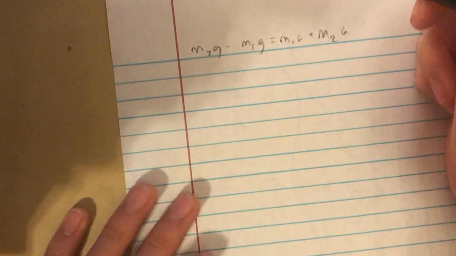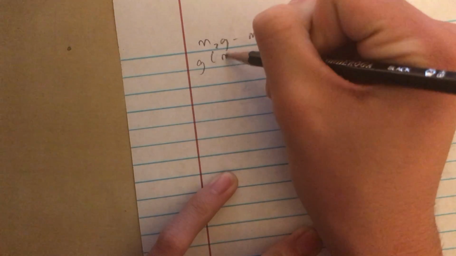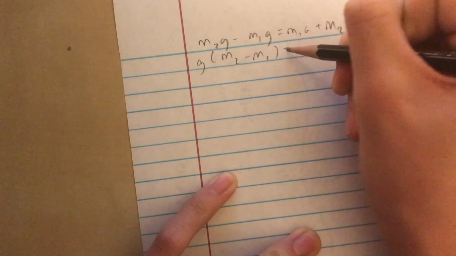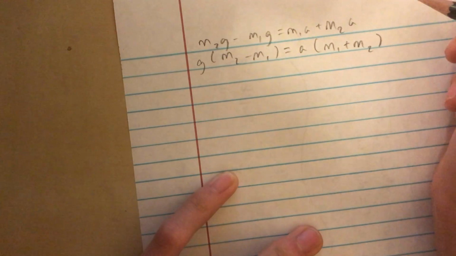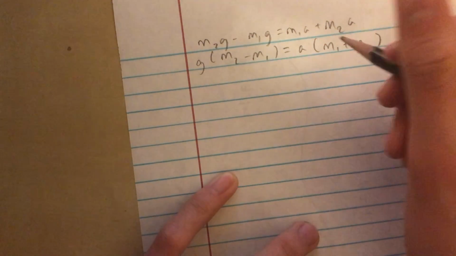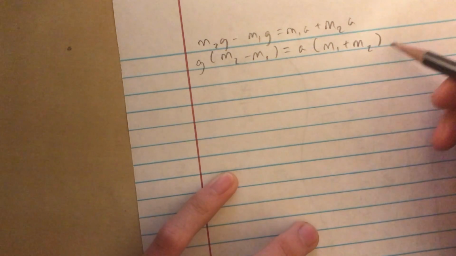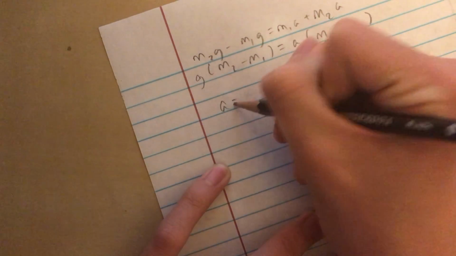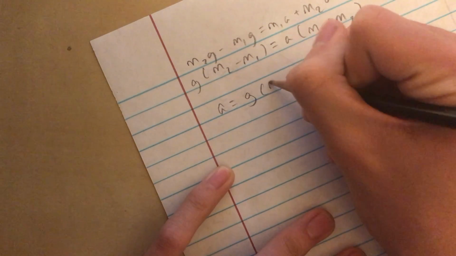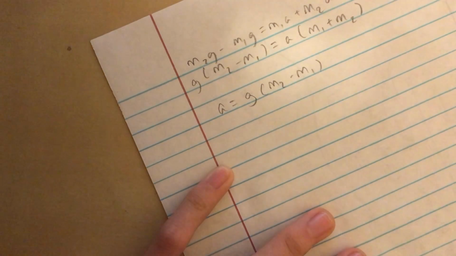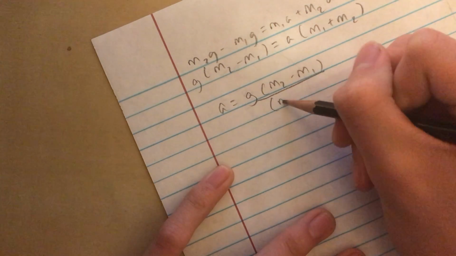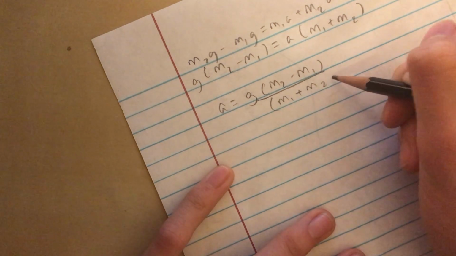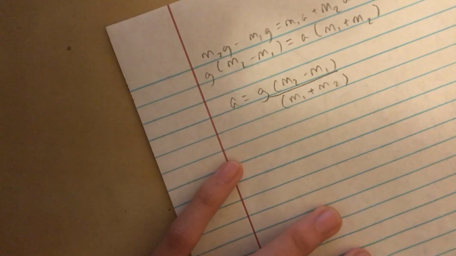Okay. Now we can factor out the g's and the a's to get this equation. I'm trying to find acceleration, so we divide both sides by parentheses mass 1 plus mass 2. So we get the final answer for acceleration: a equals g times mass 2 minus mass 1 over mass 1 plus mass 2. And that is part B.